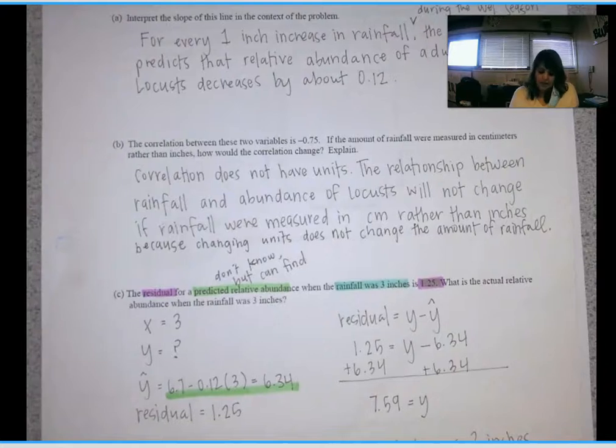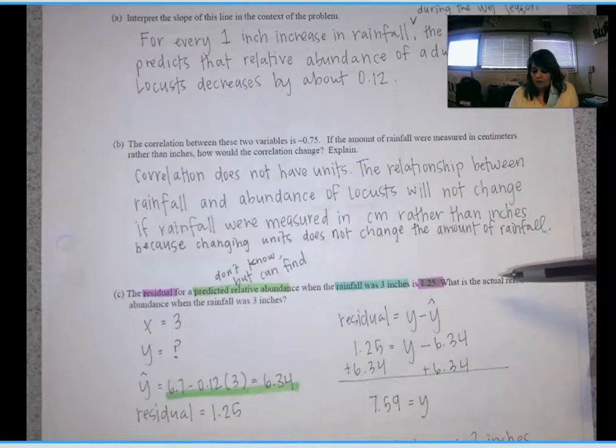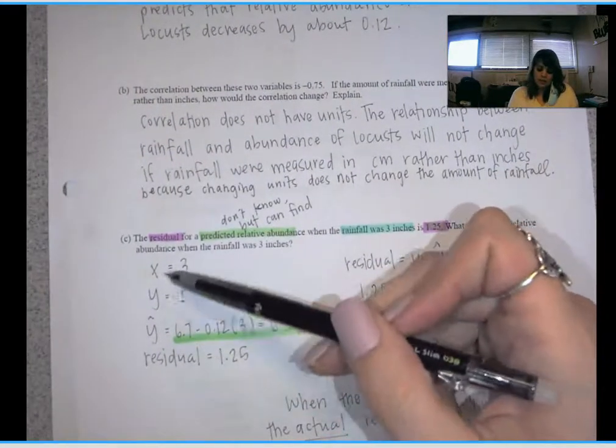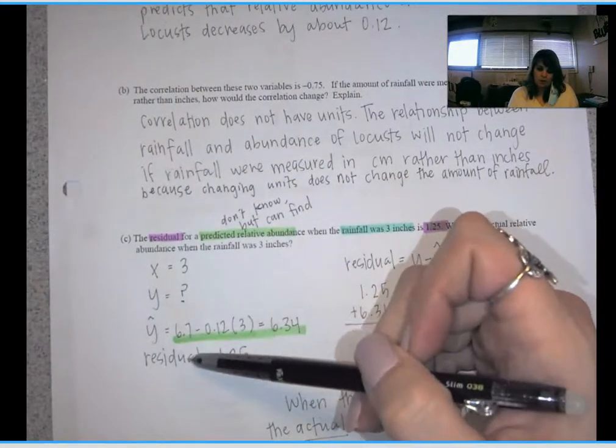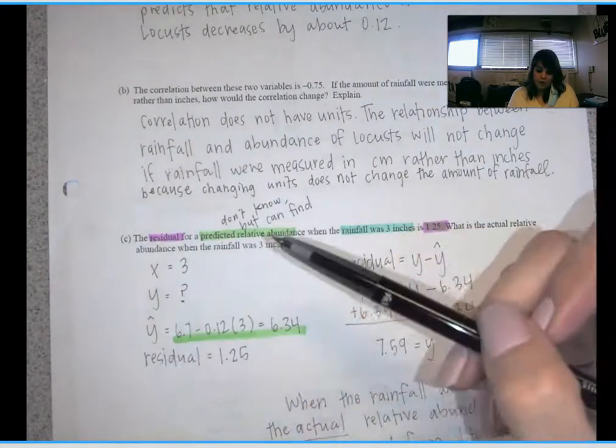And then lastly, they give us the residual for predicted Y for a given x, and they want us to find the actual y. So I set this up with my 4 things that I need: X, y, y hat, residual.